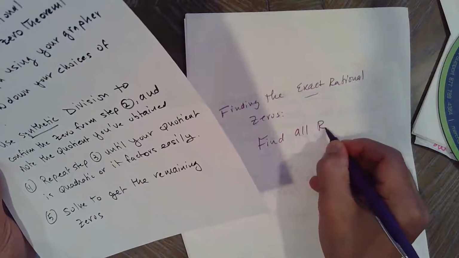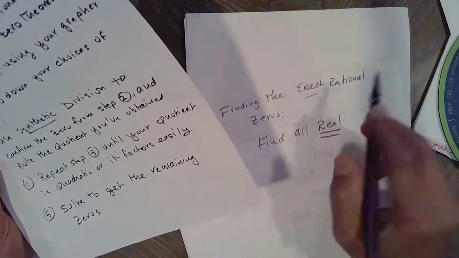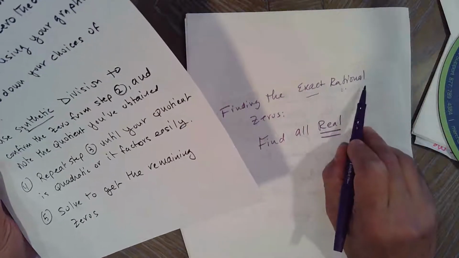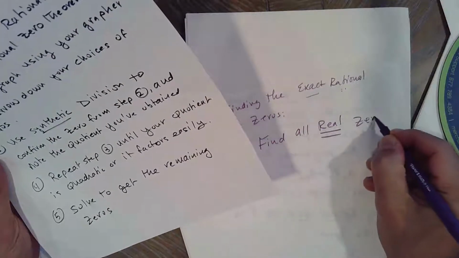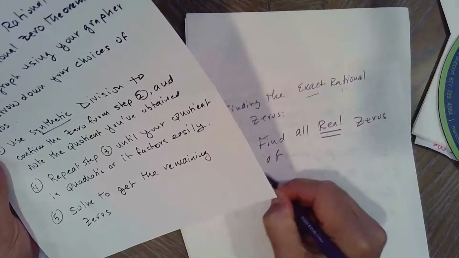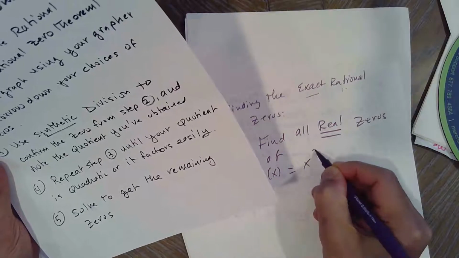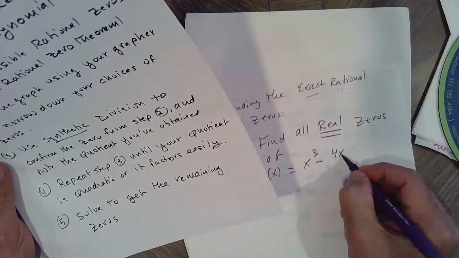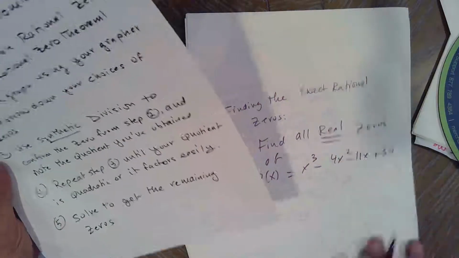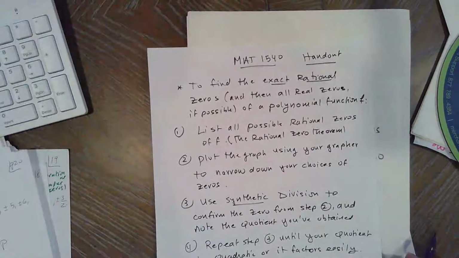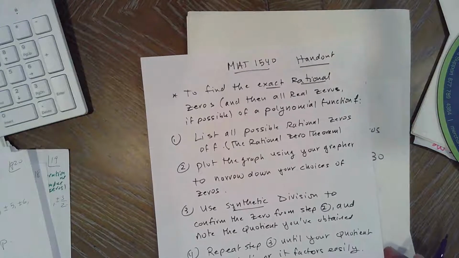Find all real zeros, so they're asking not just for rational, real meaning rational and irrational, okay? Find all real zeros of P of x equals x cubed minus 4x squared minus 11x plus 30. If you look at the handout, that's part of your notes. It's included in the notes there.